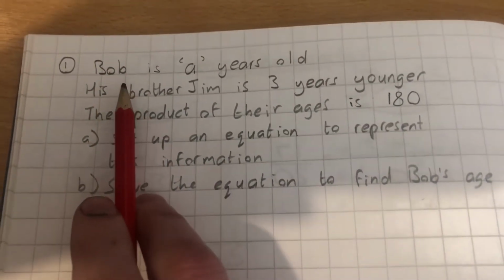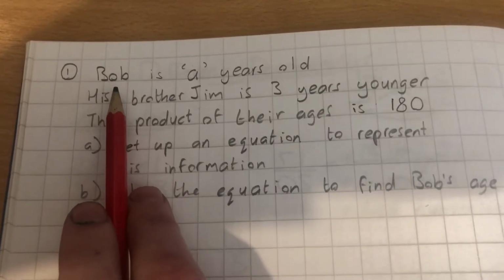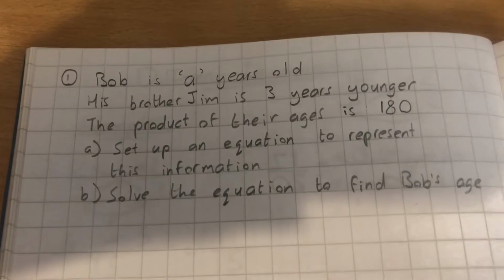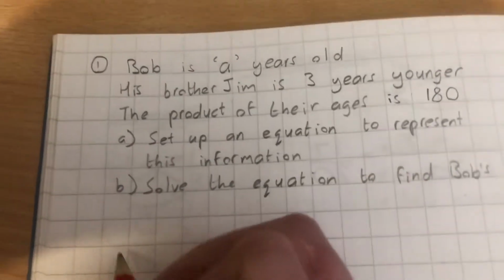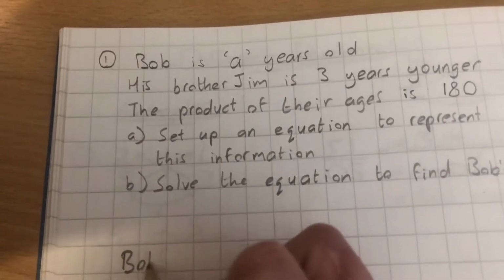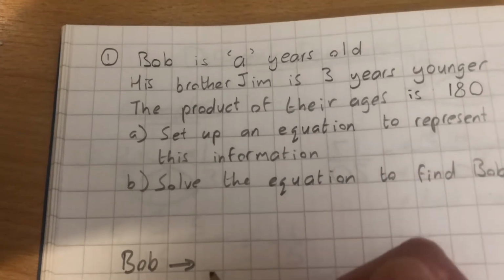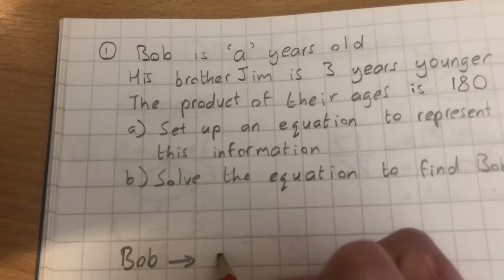The first one, again, as their worded example explains, Bob is A years old. So we don't have a numerical value for Bob's age. We're told that his age is A. So I'm going to write down this information so we can set up expressions for him and his siblings' ages. So Bob's age is just A.